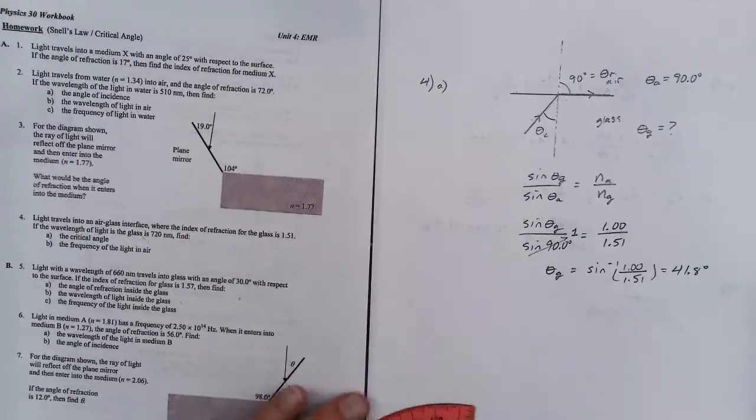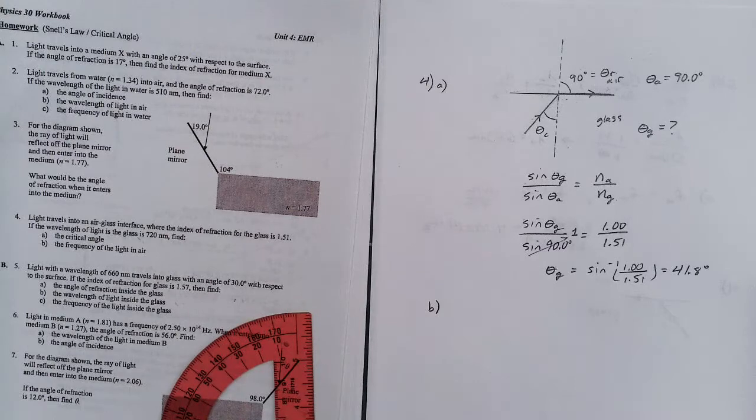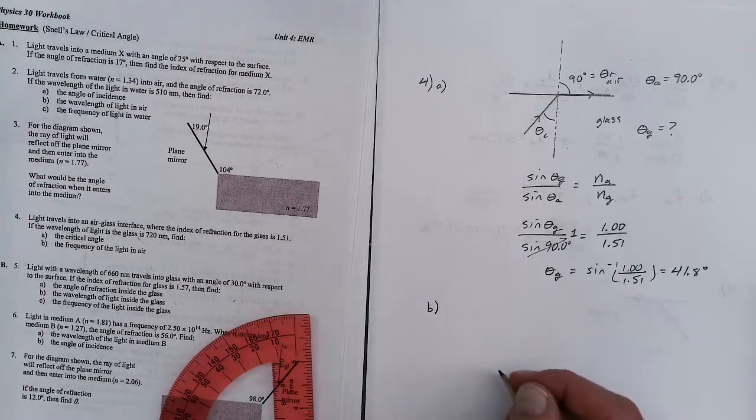Okay, how about part B? We want the frequency of the light in air. Well, we have the wavelength of light in the glass. We can find the wavelength in air. That would be a nice choice now. Otherwise, we have to find the speed in glass, one of the two. So I'll go ahead and find the wavelength of light in air.